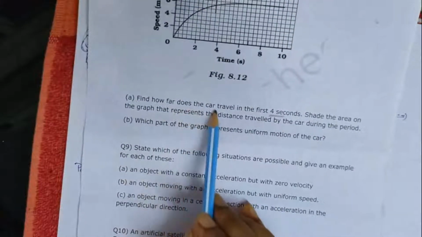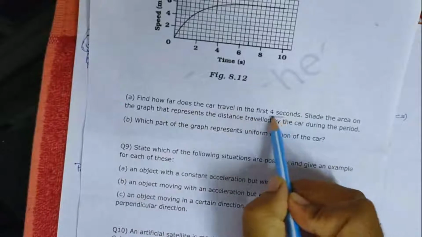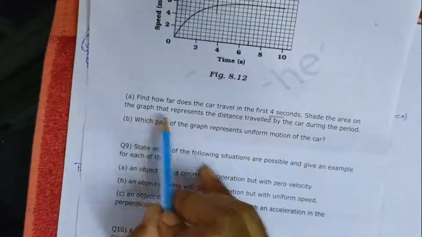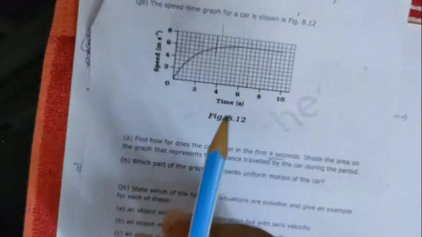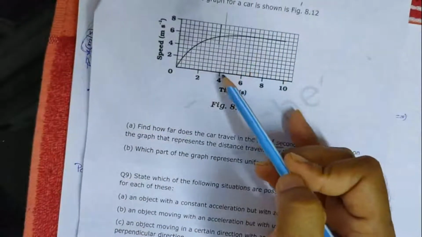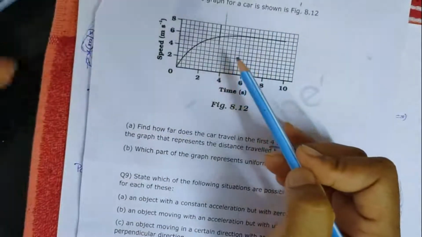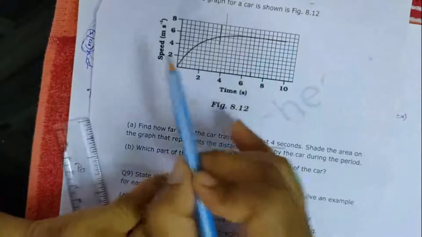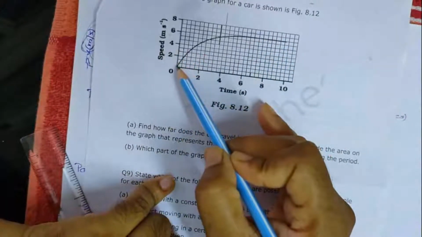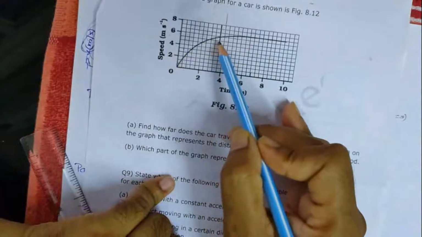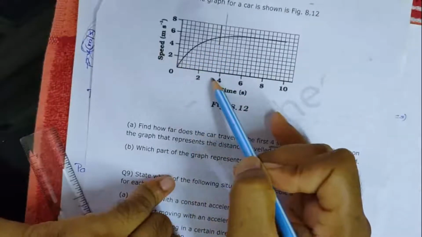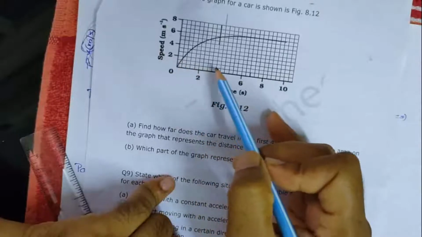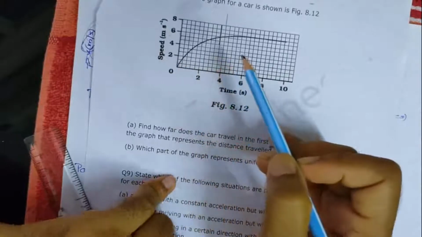Now let us analyze. Find how far the car travels in the first 4 seconds. Set the area on the graph that represents the distance traveled by the car during this period. It is asking us to do two things in part A. It is asking us to set the area. The area which lies under the speed time graph gives us the magnitude of displacement, that is distance.